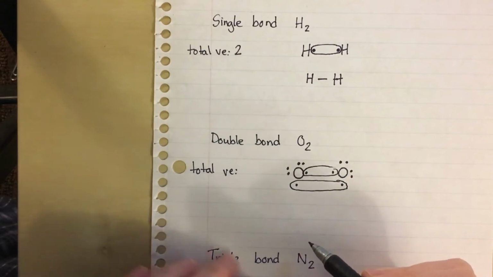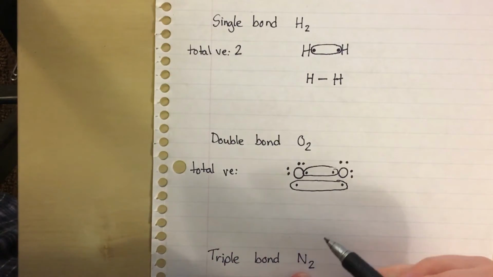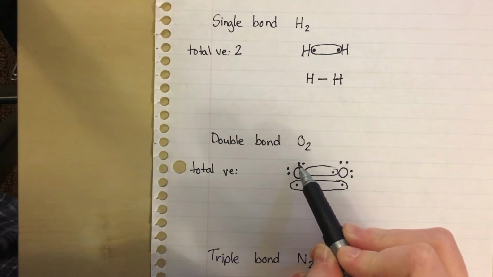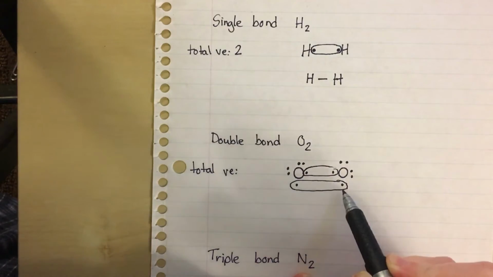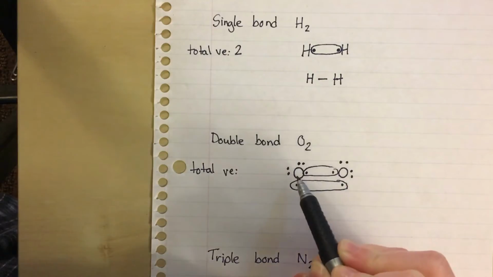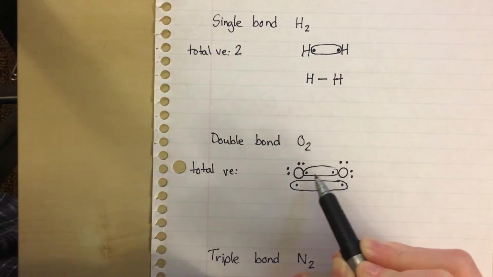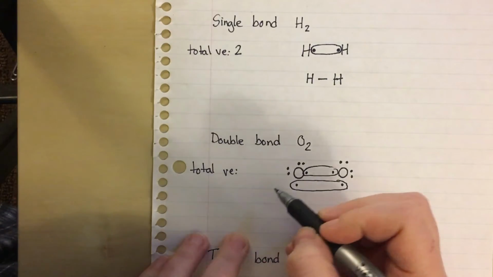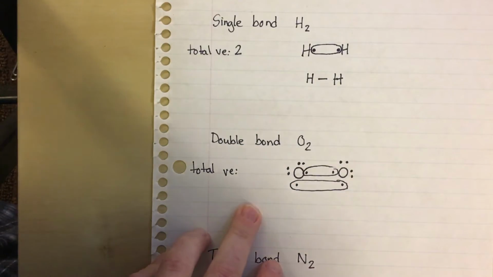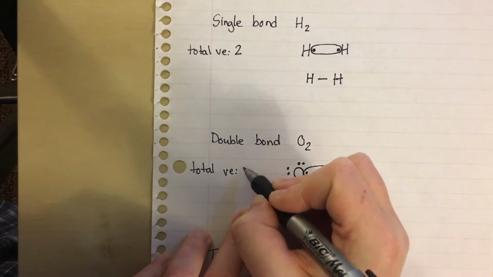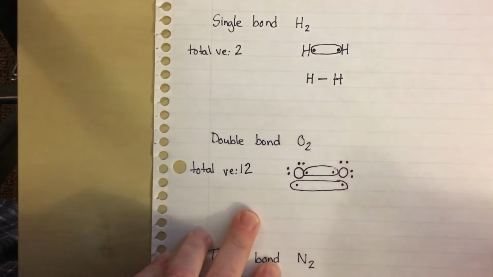Okay. So if I were to count the number of valence electrons around each atom, I should now have 8. I have 1, 2, 3, 4, 5, 6, 7, 8 around this oxygen atom, and 1, 2, 3, 4, 5, 6, 7, 8 around this one. Each individual oxygen atom came with 6 valence electrons, so there should be a total of 12.